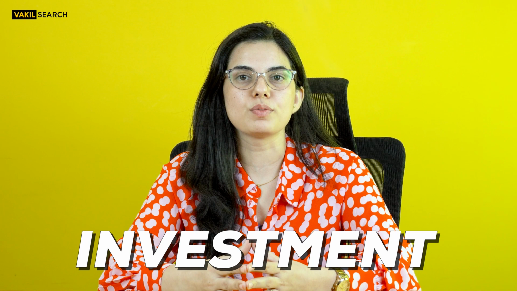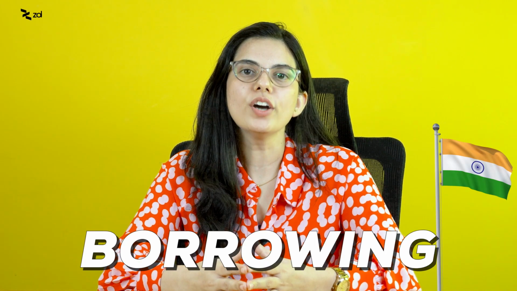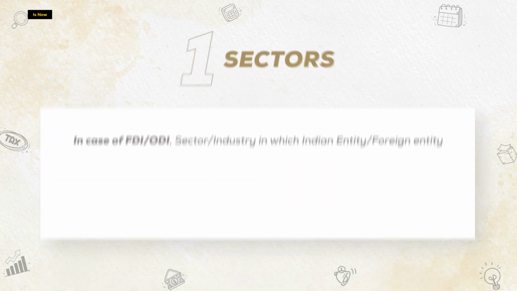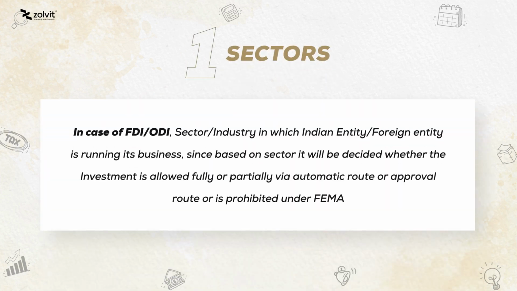As per my own experience and years of learning, I want to share some important points that you should take care of before bringing investment or borrowing into India or even making investment outside India. Number 1 is sectors. In case of FDI or ODI, the sector or industry in which the Indian entity or foreign entity is running its business, since based on sector, it will be decided whether the investment is allowed fully or partially, via automatic route or approval route, or is prohibited under FEMA.